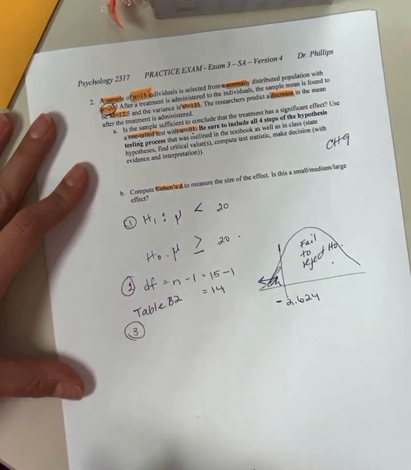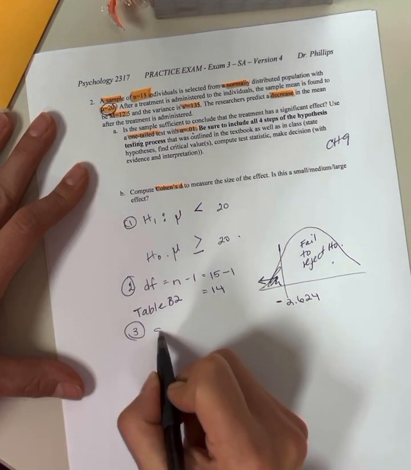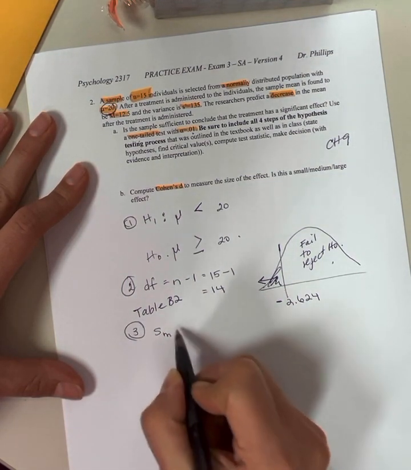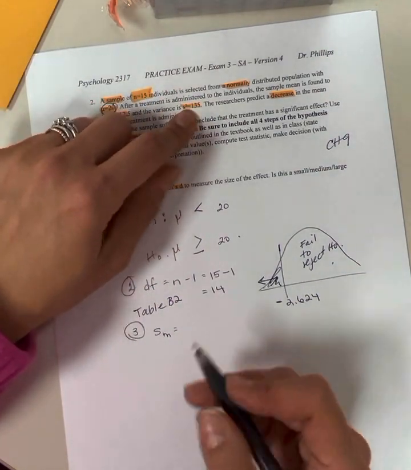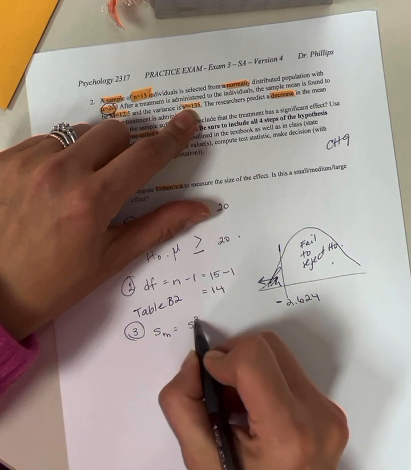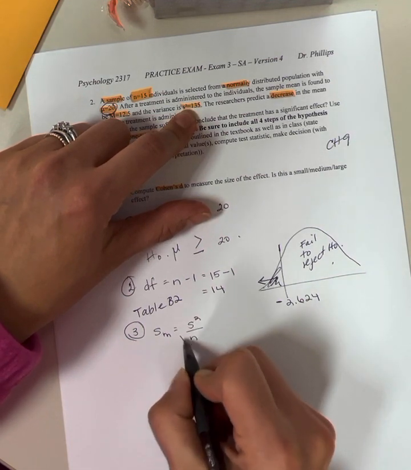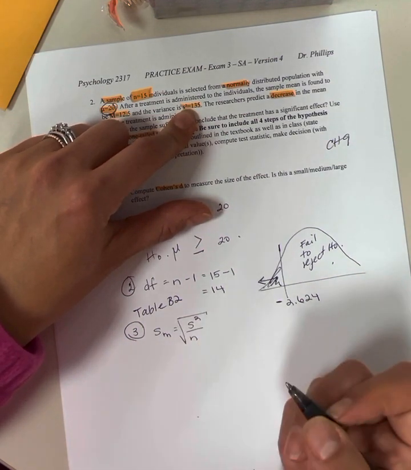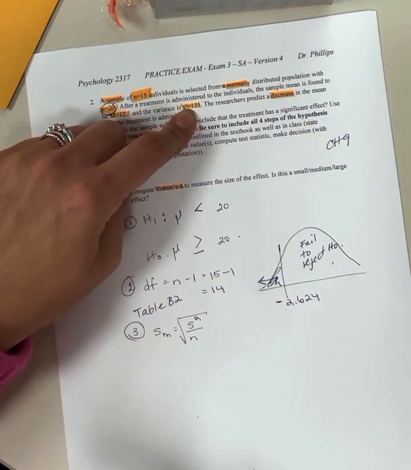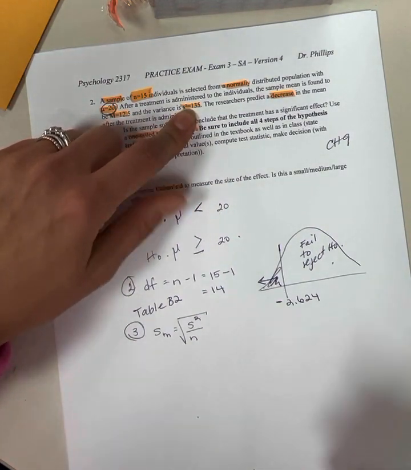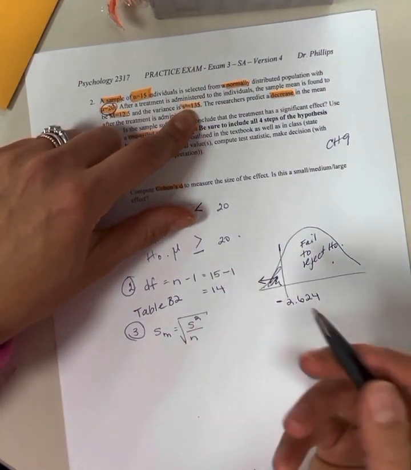Step 3, we need to calculate our estimated standard error. This question gave us variance, so the formula that we're going to want to use has variance in it. There's no sense in calculating the standard deviation and then calculating it through. We can skip that step because we have the variance already.